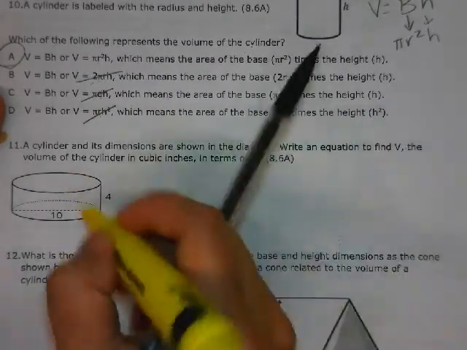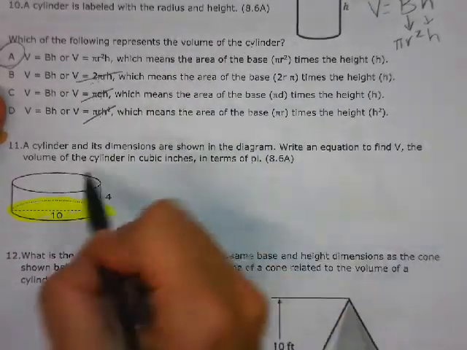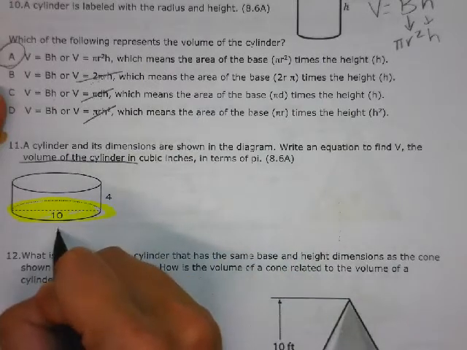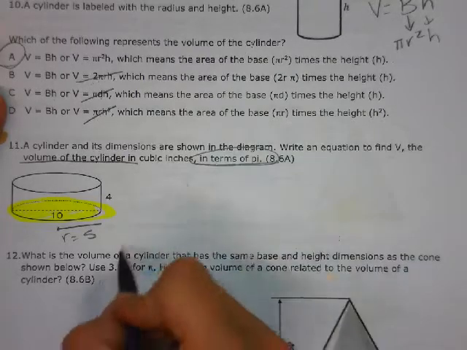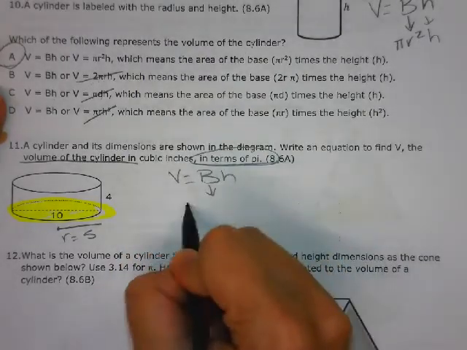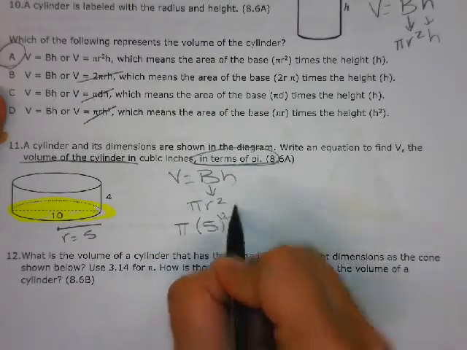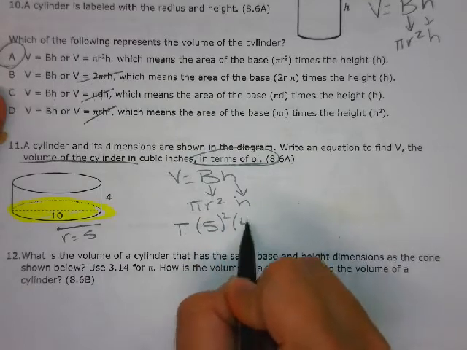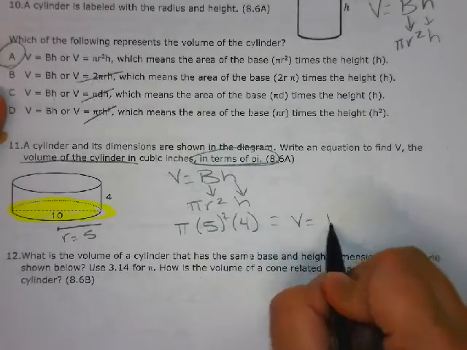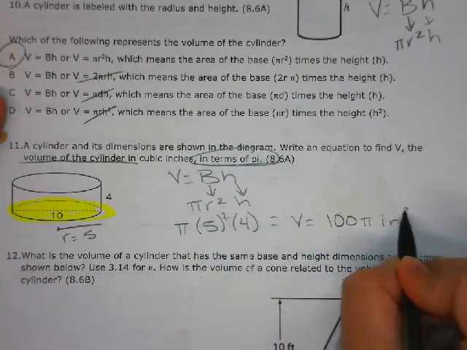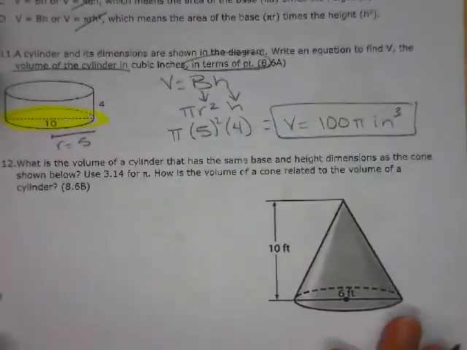Here's your cylinder. It has a diameter of 10. So remember, we want the volume. So the radius is 5. And we want to write this in terms of pi. So V equals big BH, pi r squared. So I'm going to leave my pi. My radius is 5 squared. My height is 4. So 5 times 5 is 25. 25 times 4. My volume is 100 pi inches cubed. And that one we're not going to multiply out because it specifically said in terms of pi.